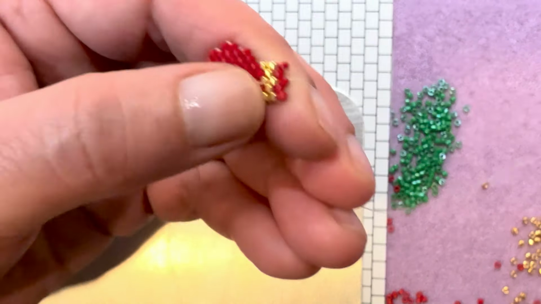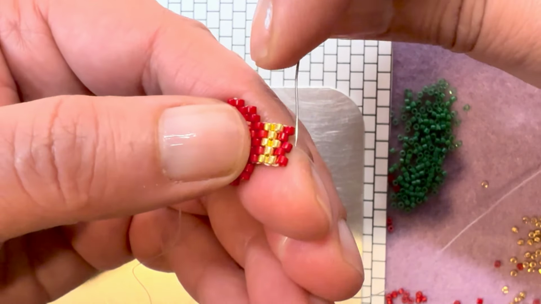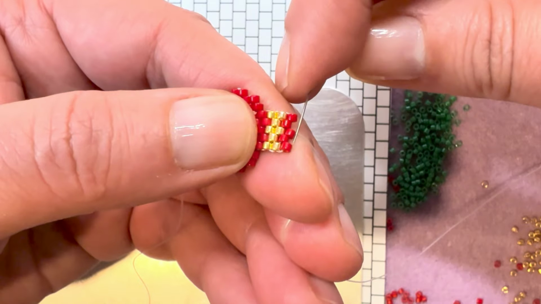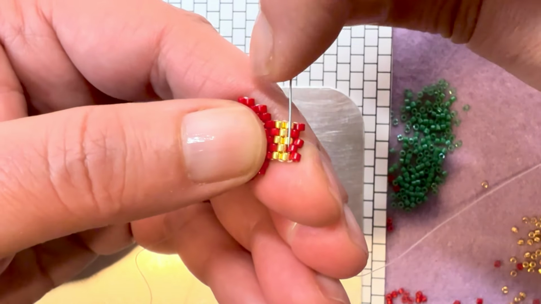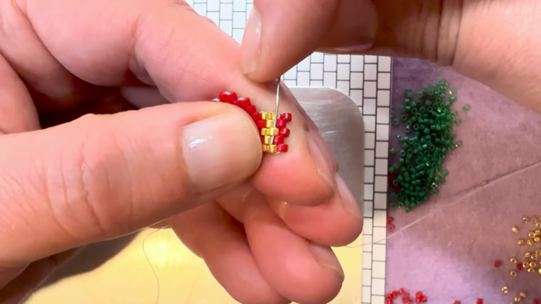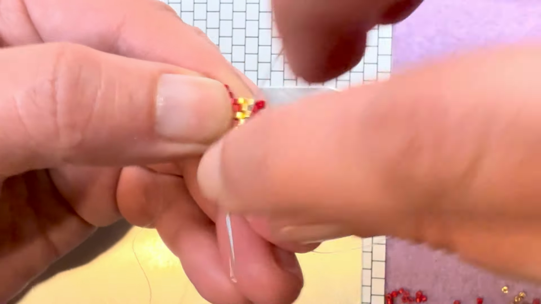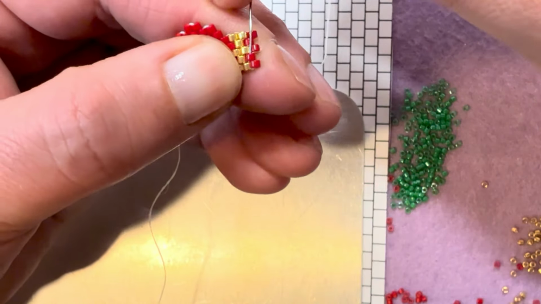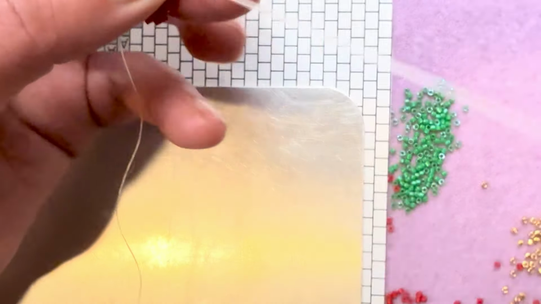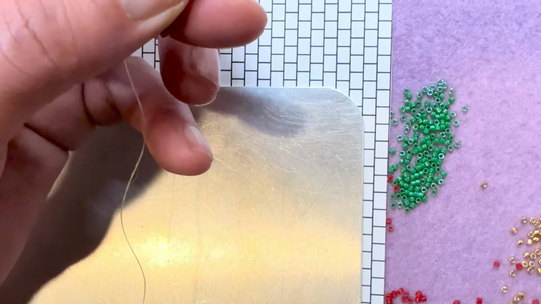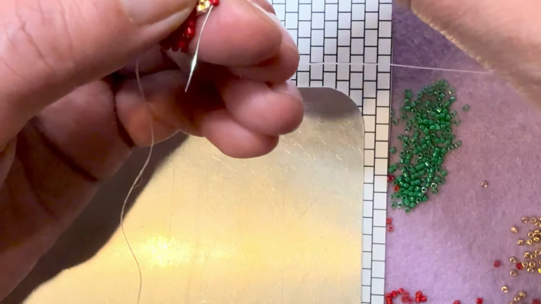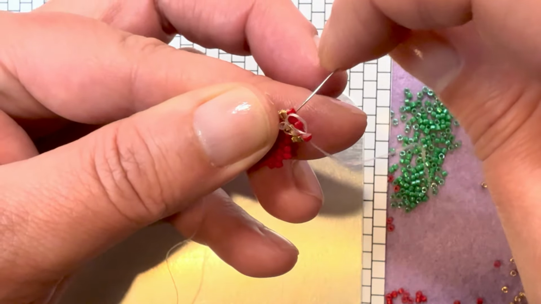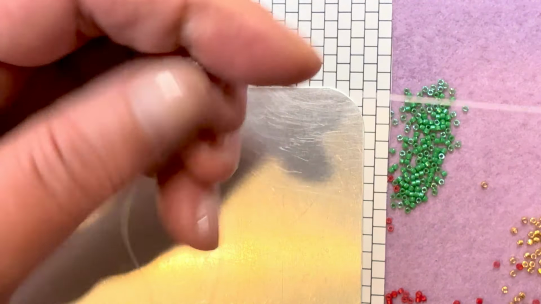like this, and now I need to go through 1, 2, 3 beads, so my thread will go out from this bead. 1, 2, and 3, and now I am at the point when I can make an increase in peyote stitch.